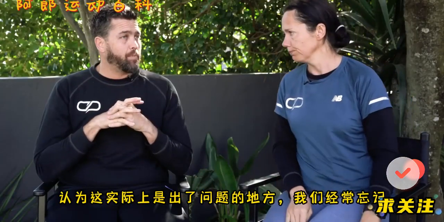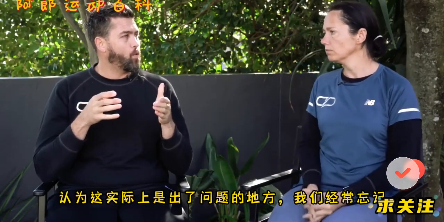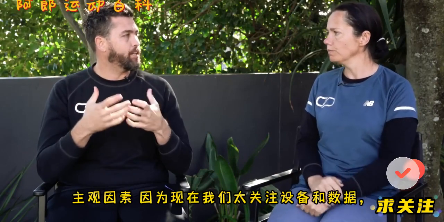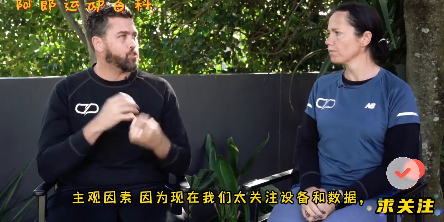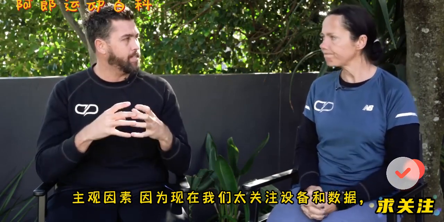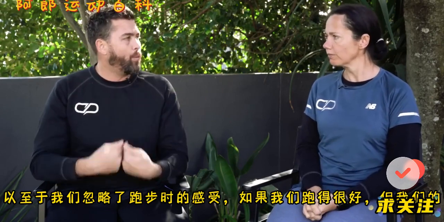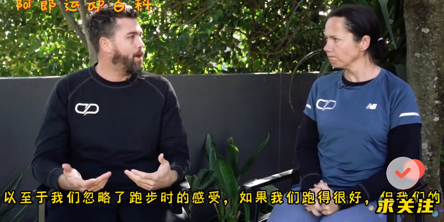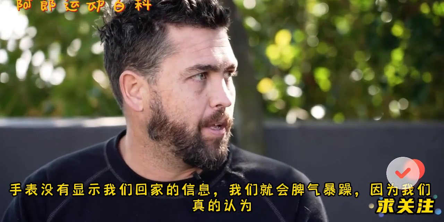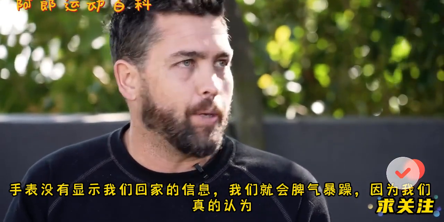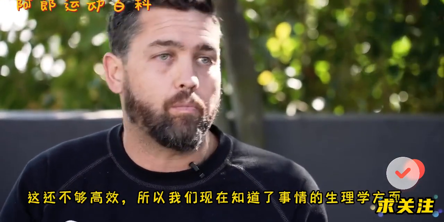And I think that's actually something that goes amiss. We often forget the subjective feeling because we're so focused on devices and data these days that we ignore how we feel on a run. If we've had a really good run, but our watch doesn't say something, we come home and we're grumpy because we really think it wasn't productive enough.